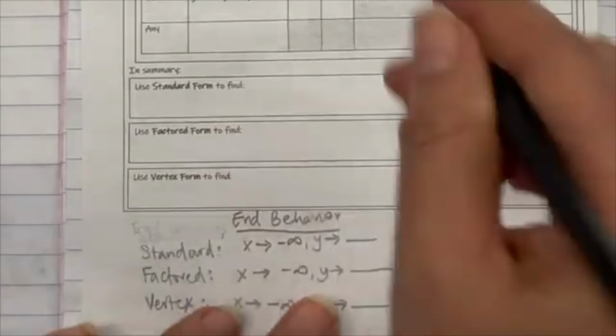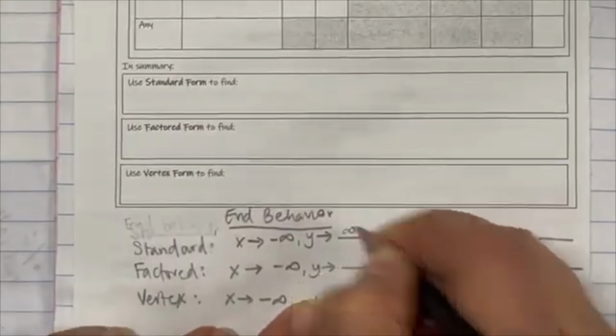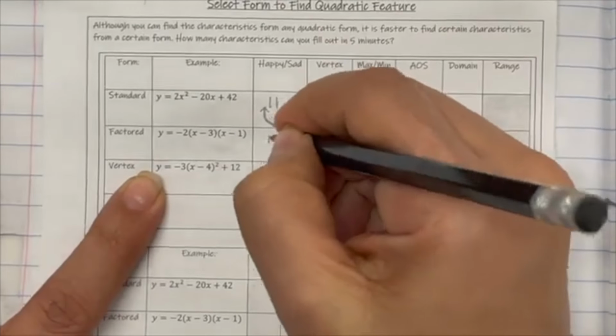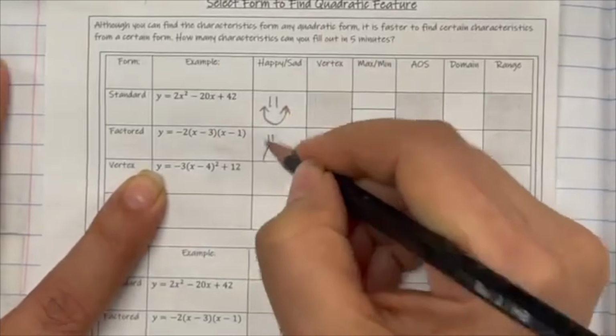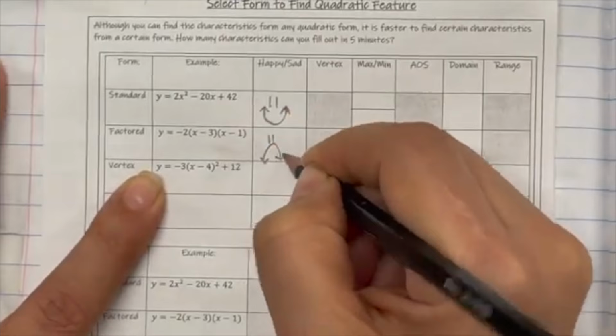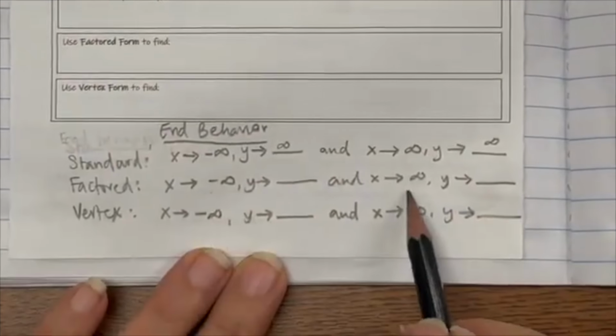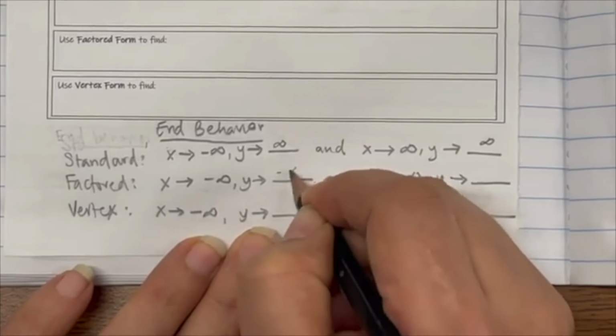So for standard, for this example, it is going to infinity. For my factored form, because my factored form was negative, it is going to negative infinity for both. So whether it's going to the left or to the right, it is going to negative infinity.